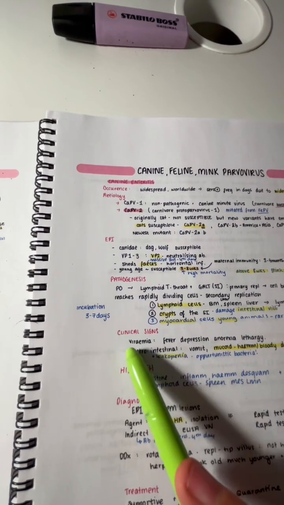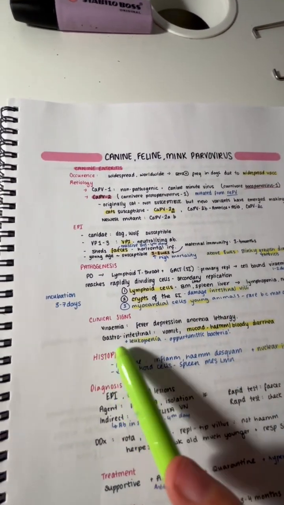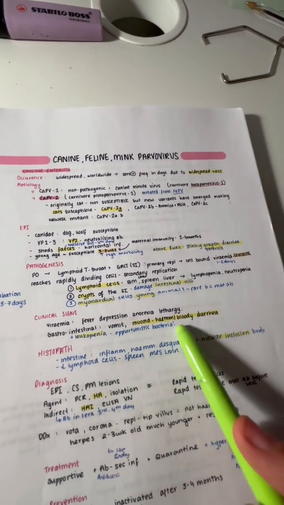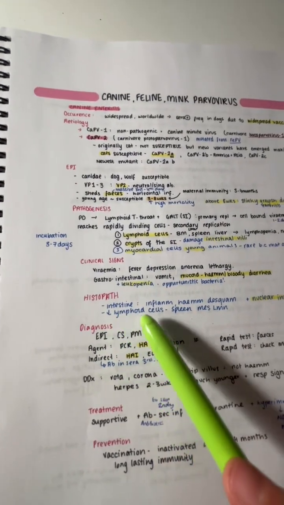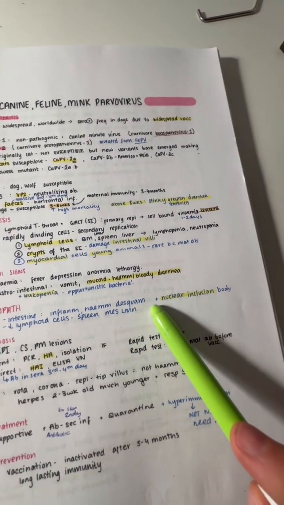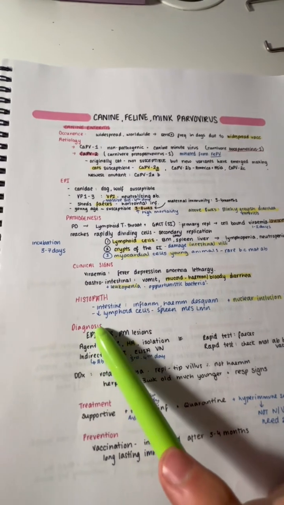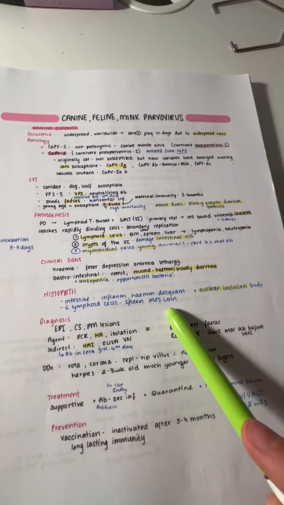The clinical signs are viremia, fever, depression, anorexia, lethargy, gastrointestinal signs such as vomiting, and mucoid, hemorrhagic, bloody diarrhea. The histopathology is, in the intestines, you can see inflammation, hemorrhages, and desquamation. And you can also see nuclear inclusion bodies. There is also a decrease of lymphoid cells in the spleen and mesenteric lymph nodes.